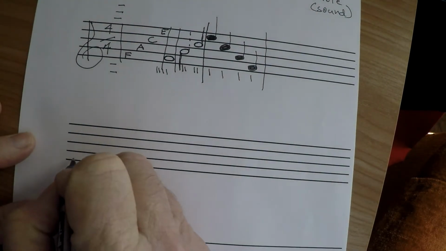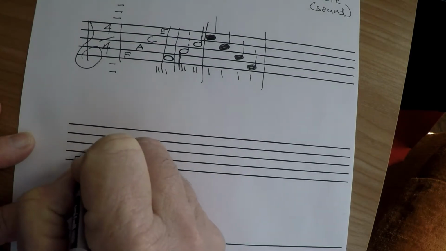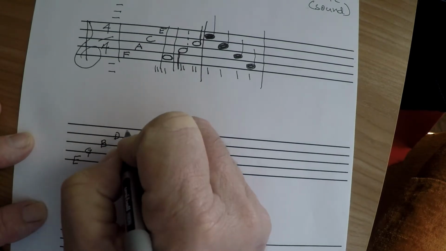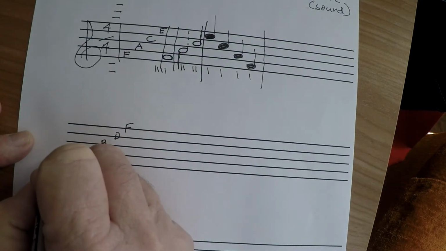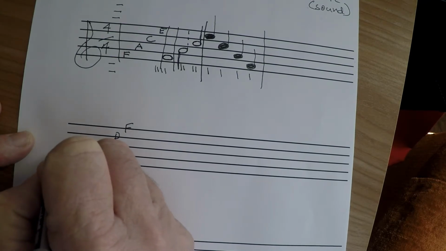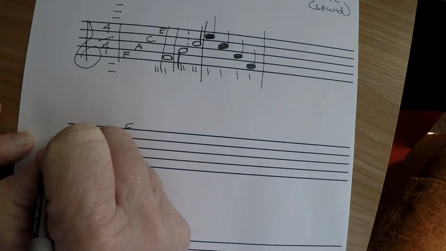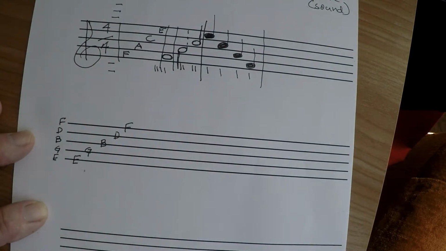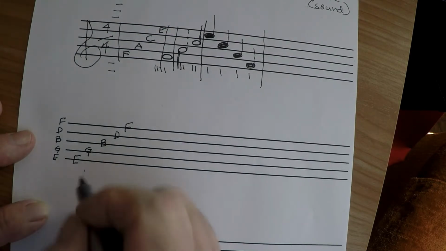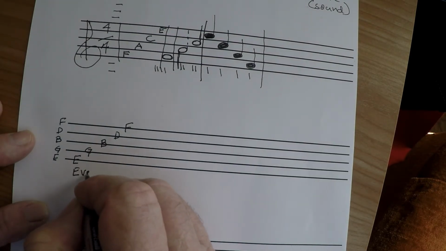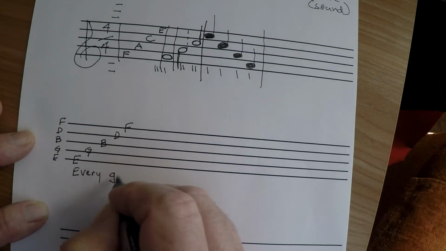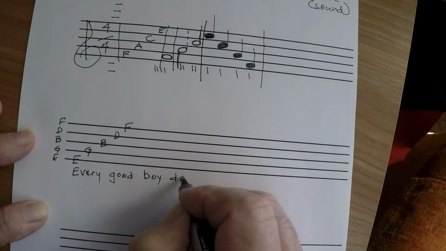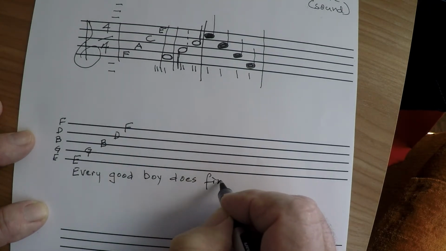And those notes are E, G, B, D, and F. E, G, B, D, and F. And the mnemonic, that's the phrase you learn to remember that, is every good boy does fine.